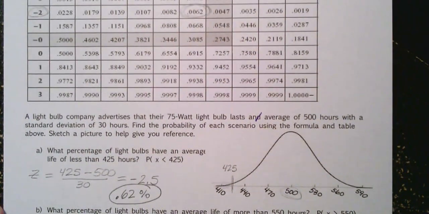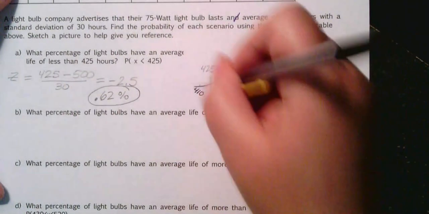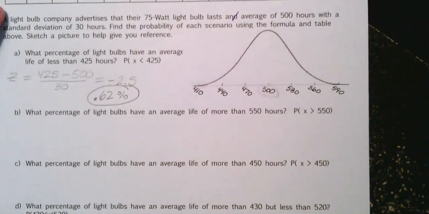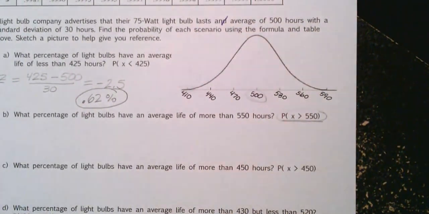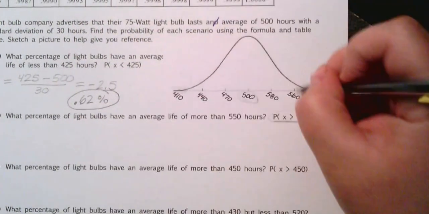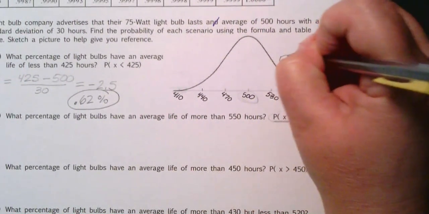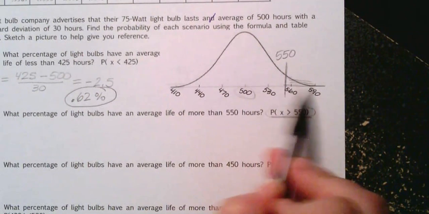Let's see if I can fit them both on the screen there. Okay. Next one. What percentage of light bulbs, and I still have to use this same picture, so I'm going to see if I can erase. What percentage of light bulbs have an average life of more than 550 hours? Okay, so 550 hours, and notice how that would be asked. They're showing me the notation. It's basically what is the probability that X is greater than 550. I may have said 450. Either said it or thought it. So they want to know this area over here.